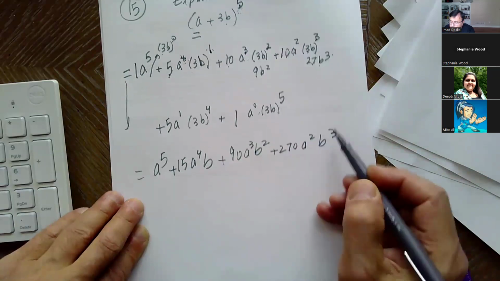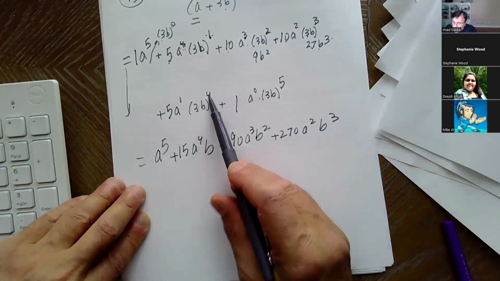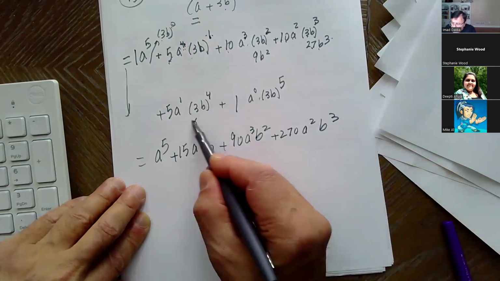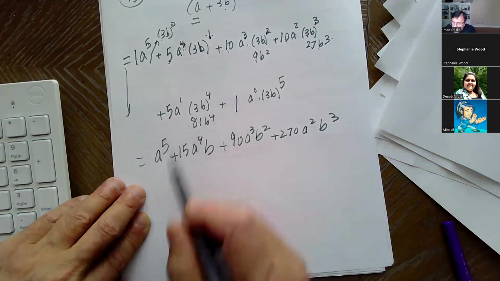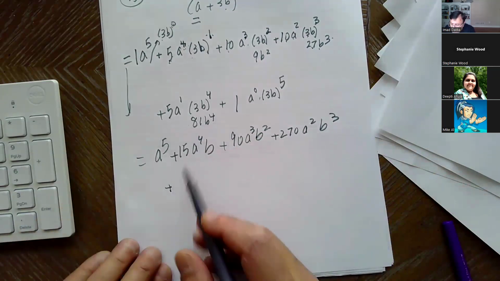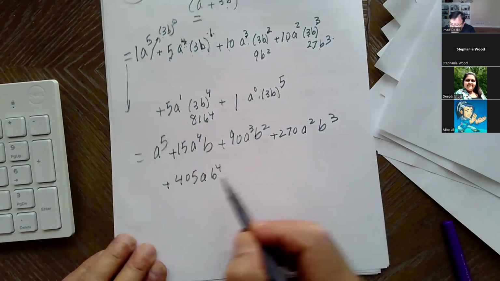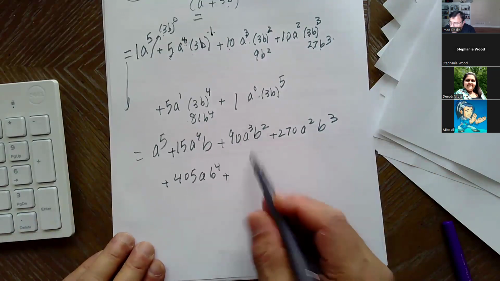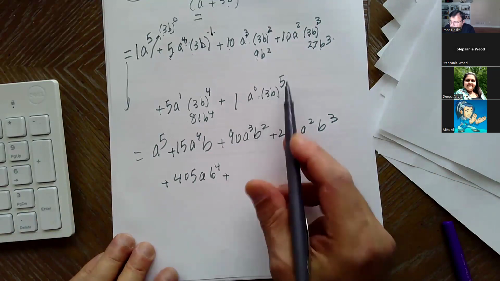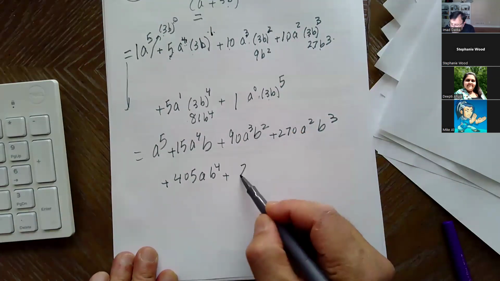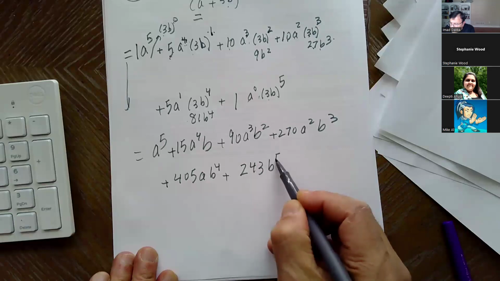A squared b cubed. 3 to the 4, b to the 4. 3 to the 4 is 81. 81 times 5 is 405. A, b to the 4. And a to the 0 is 1. 3 to the 5, b to the 5. What is 3 to the 5? 243.